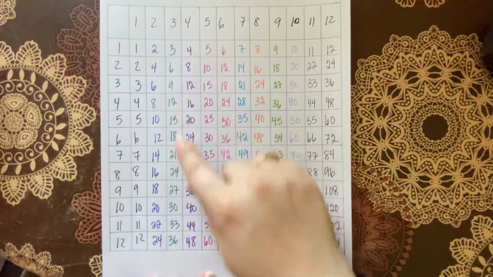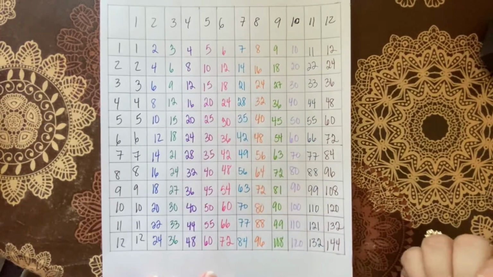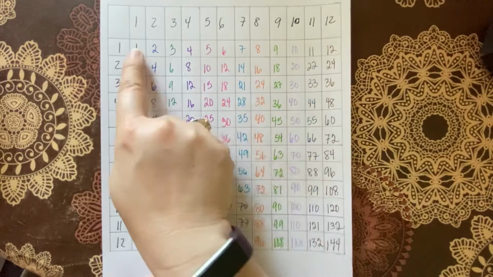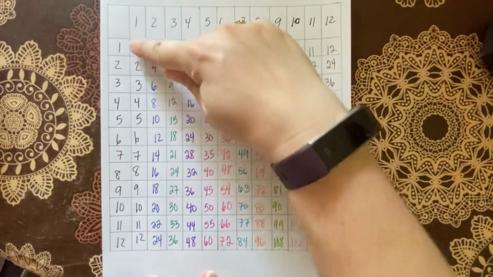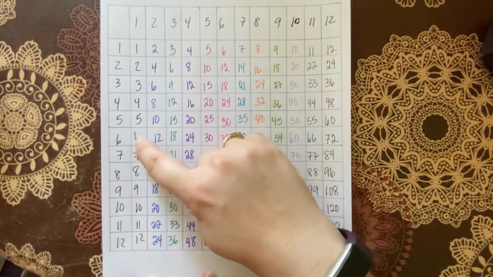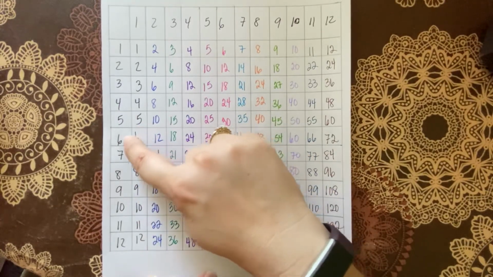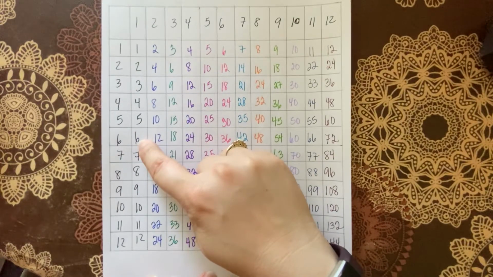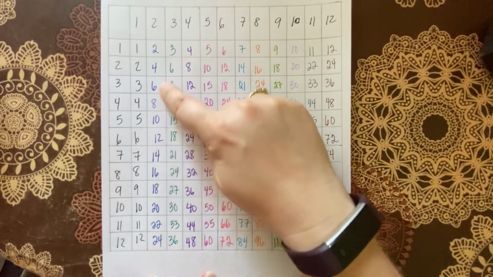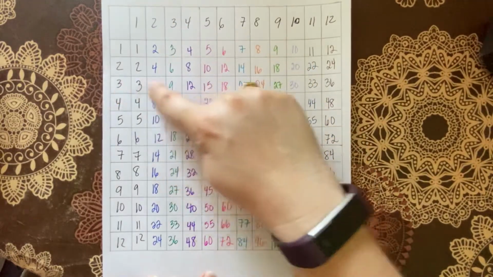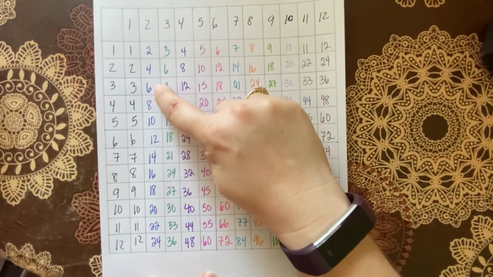Well, I'm going to start looking. I have my different columns colored because I like columns. Remember, you can go to the side too. It doesn't really matter. Remember, this row right here is the same information as this column. Okay, so I see a 6 right here. And that means that 1 times 6 makes up 6. I also see a 6 here. And that means that 2 times 3 is 6.